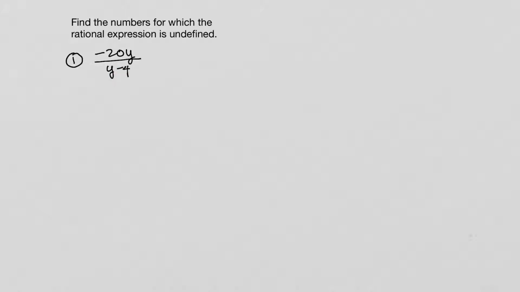So what we're going to look at here, we're going to ask ourselves this question: what is going to make y minus 4 equal to 0? So we just have a little equation to solve there, and that's going to be y equals 4. So we're claiming now that 4 makes this expression undefined. And you can see that it's true, because if you do put in 4, what do you get? Negative 20 times 4 over 4 minus 4, you get negative 80 over 0, which is undefined.